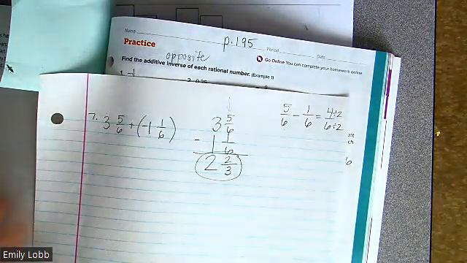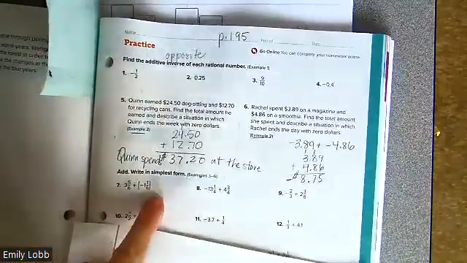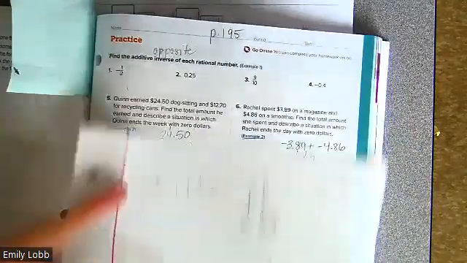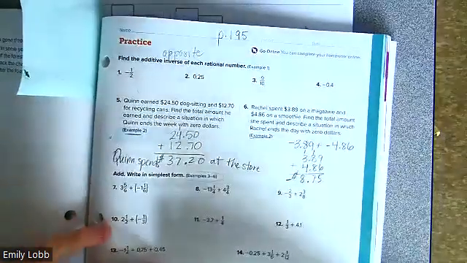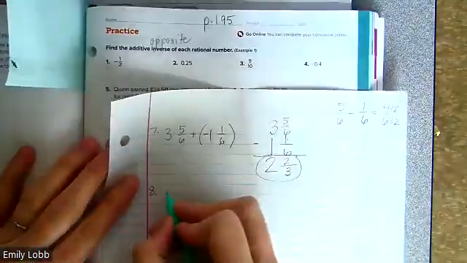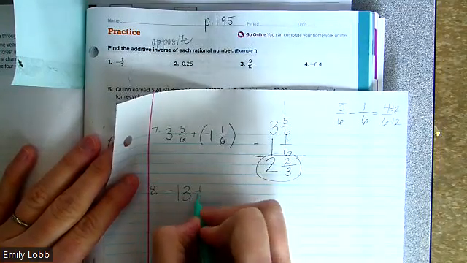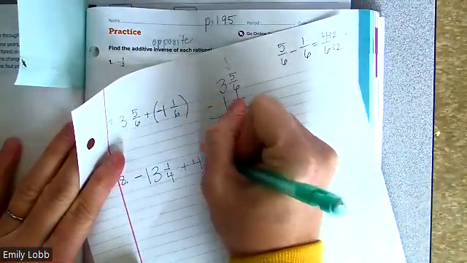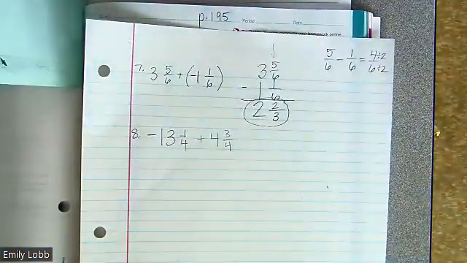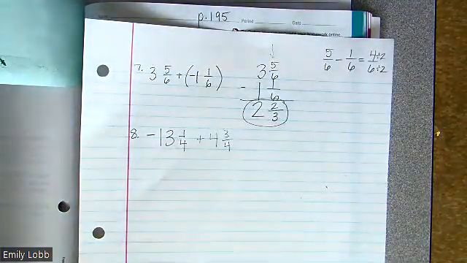All right. Number 8. So if you want, you can put your answer here, or you can keep the sheet in there. Number 8. Negative 13 1/4 plus 4 3/4. All right, so here's my same question. Did you change to improper fractions or no?